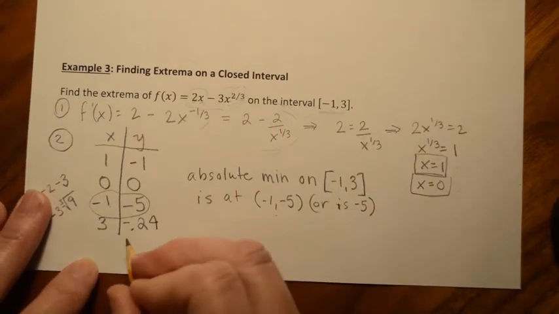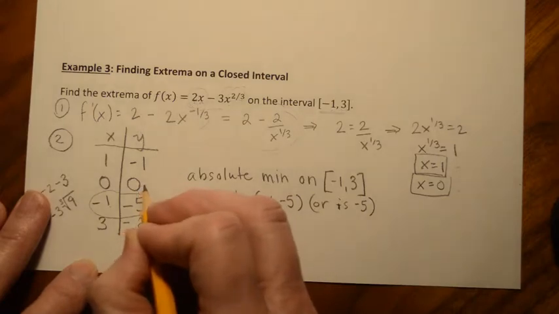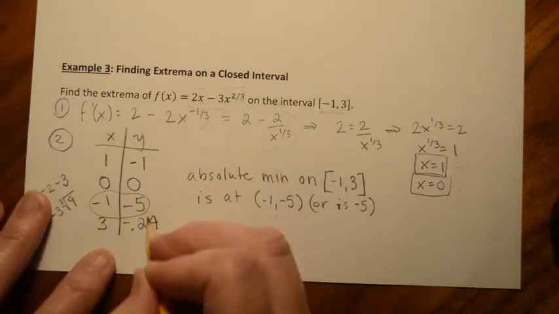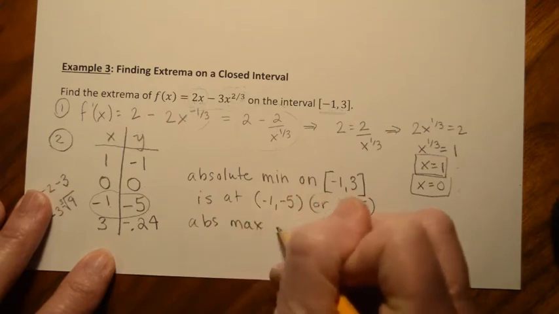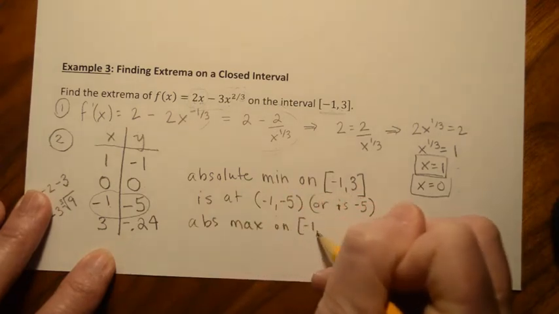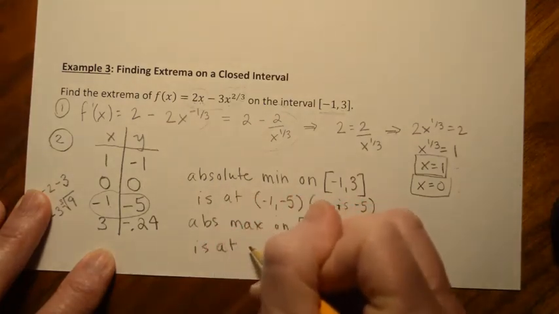All right, the second one is to find the max, all right? And interestingly, 0 is the max. Everything else is negative. So absolute max on negative 1, 3 is at 0, 0.